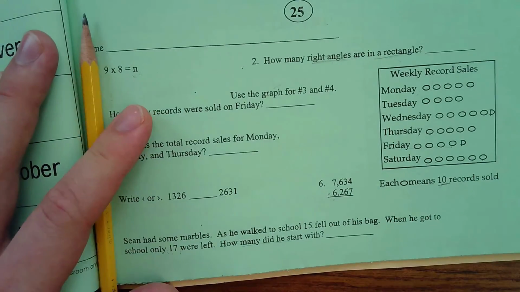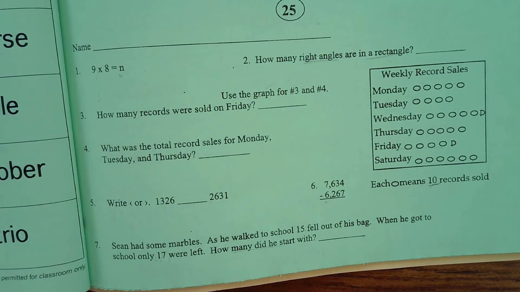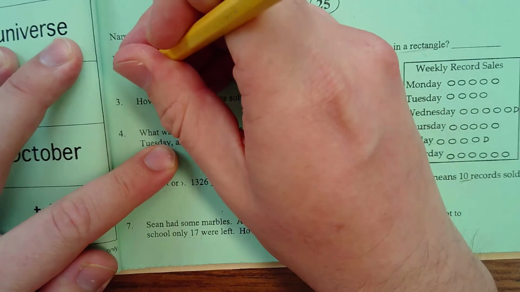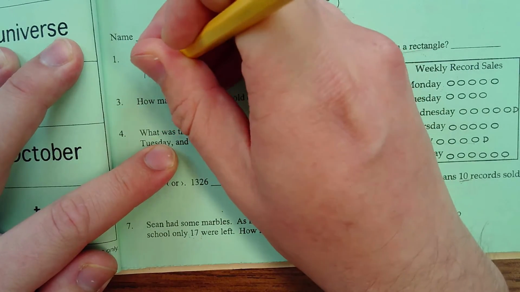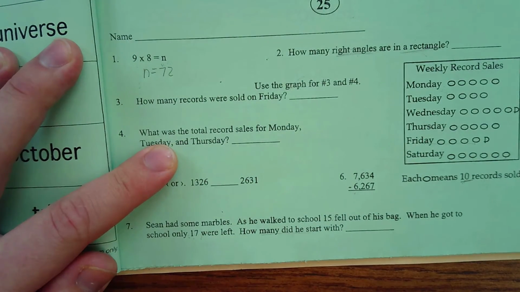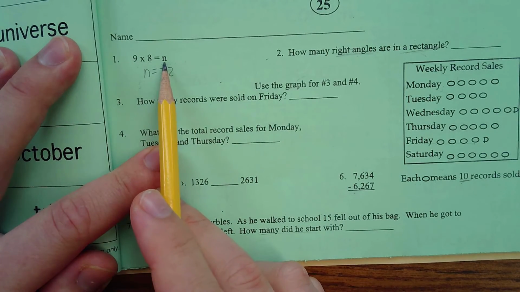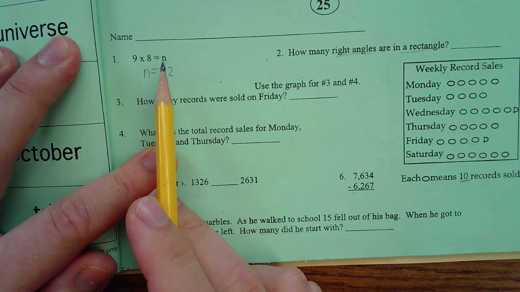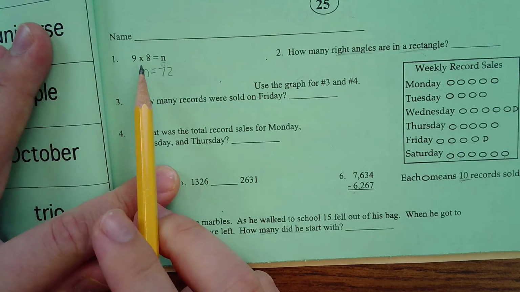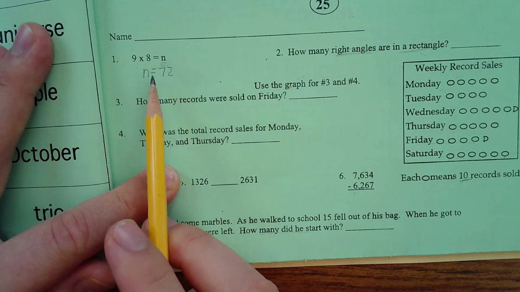72. So we're not just going to write 72. We're going to write n is equal to 72. Right? Because when that n is there, it's asking us what does n equal? What is n? And 9 times 8 is going to tell us what that is, 72.